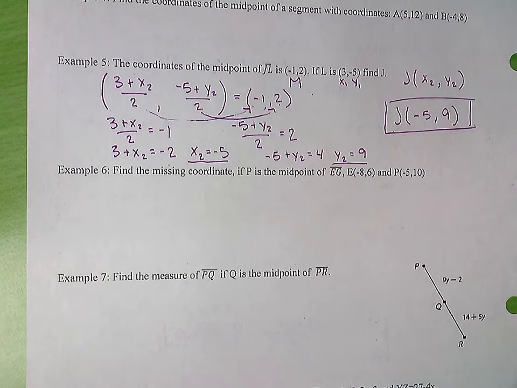All right, try number 6 in your groups, please. Same deal. You're given the midpoint, find the other endpoint.